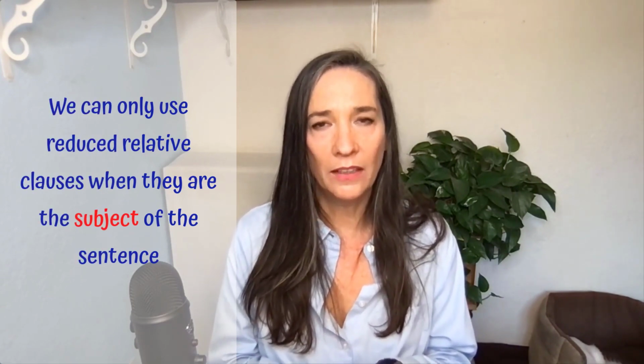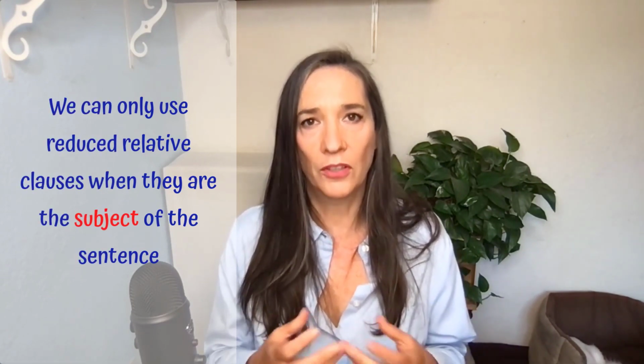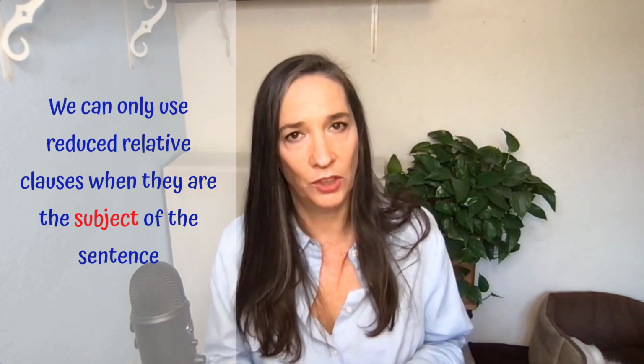And the final thing to know about these reduced relative clauses is that we can only reduce clauses when they are the subject of the sentence, not when they are the object. Visitors who arrive early, visitors arriving early. We're talking about the visitors. The visitors are the subject. Or the paintings displayed in the gallery. The paintings are the subject, although they are the subject in the passive form.